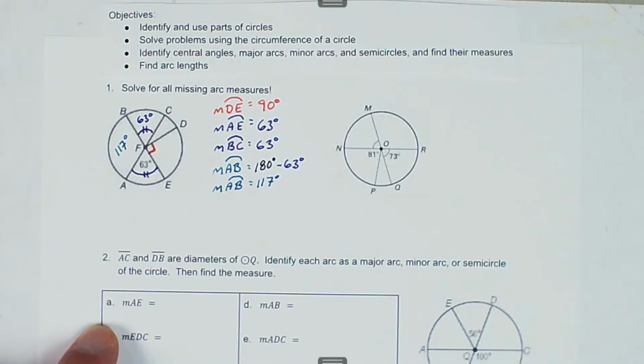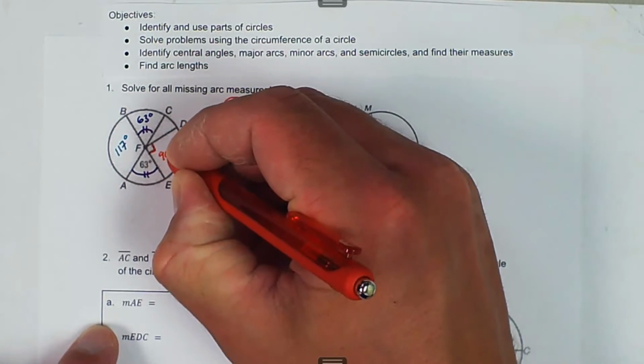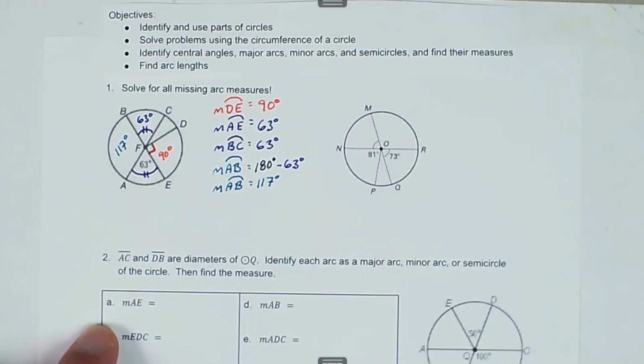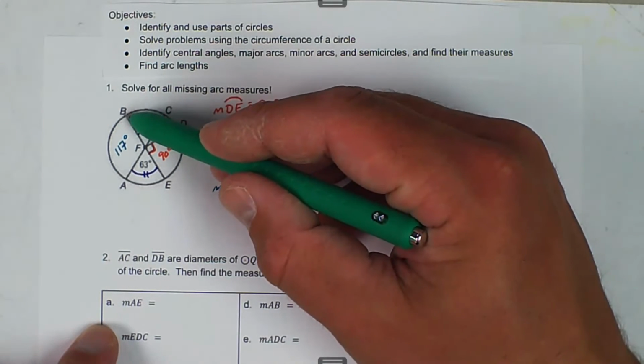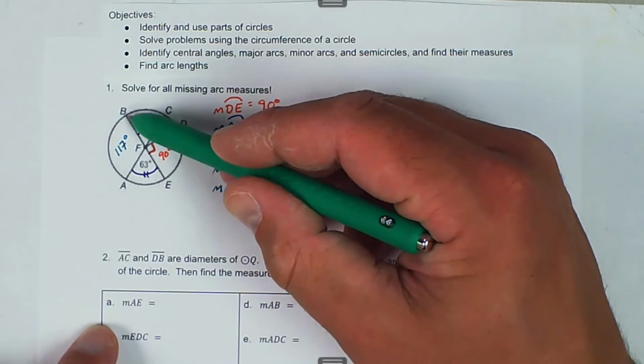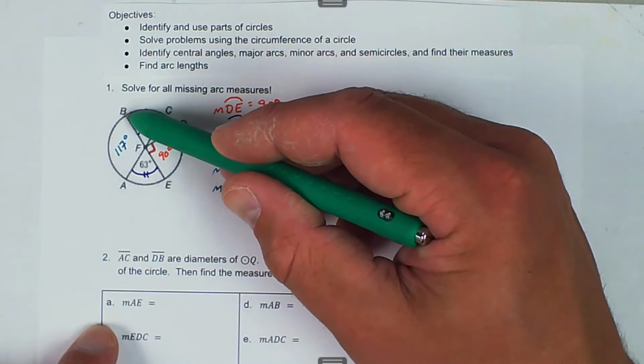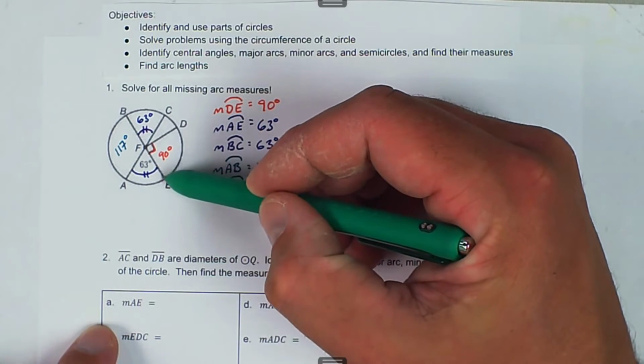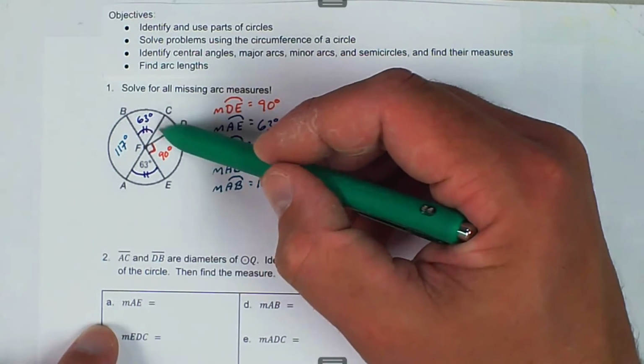So we have one arc left to check, and that's 90 degrees there. We have the arc CD, and CD we can also get because we know that arc BCE is also a semicircle, because there's a diameter that goes straight through F and connects to the outside.